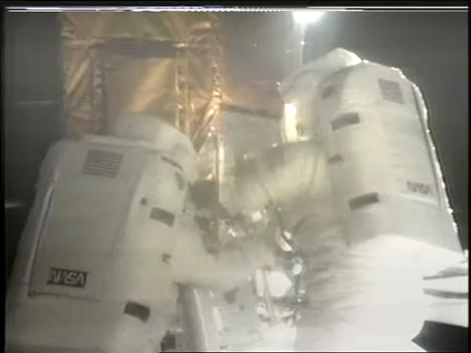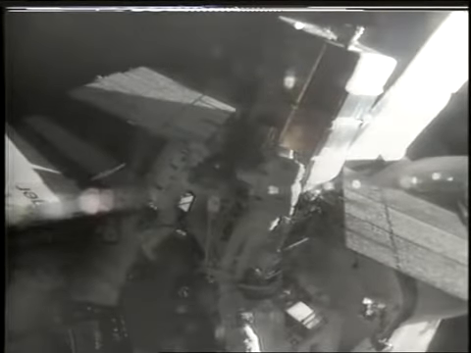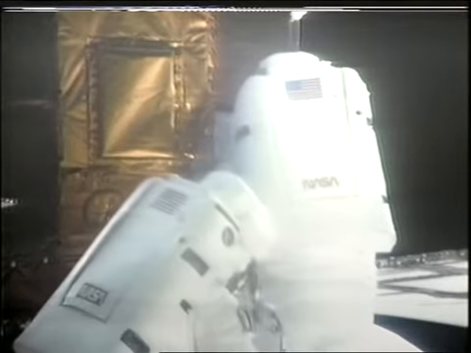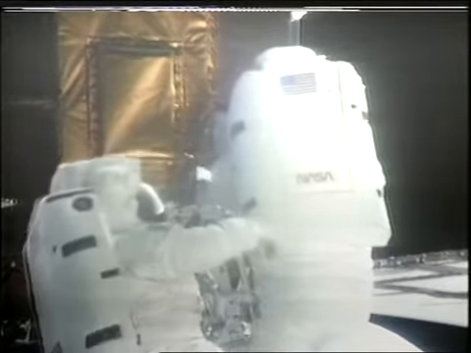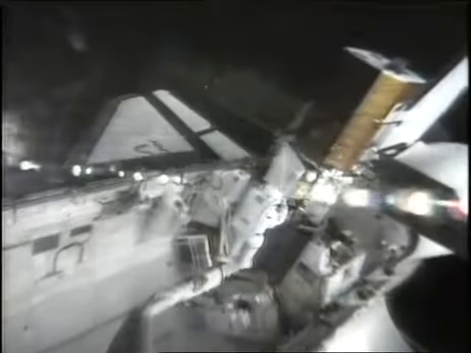In space, the direct rays from the sun can raise the temperature to over 130 degrees Celsius. In places that the sun's rays cannot reach, the temperature falls to as low as minus 120 degrees Celsius. So the spacesuit must be capable of resisting extreme temperature changes. The spacesuit must also be strong enough to resist damage by cosmic dust.